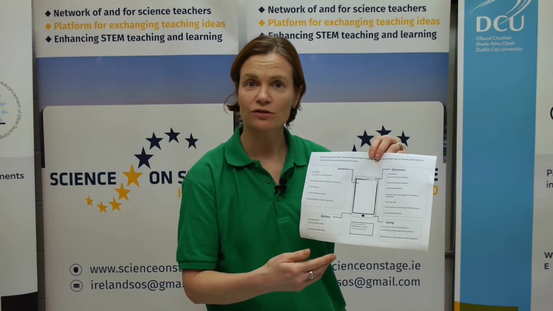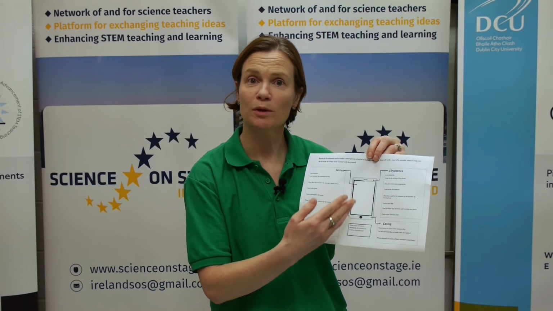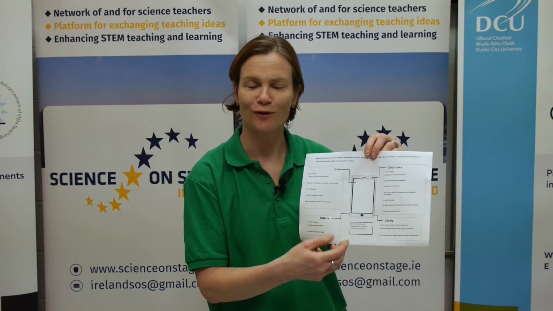This will give the students a good range of elements that they have found, and all we're asking them to do in the end is sum up how many elements from the periodic table are needed for the smartphone.